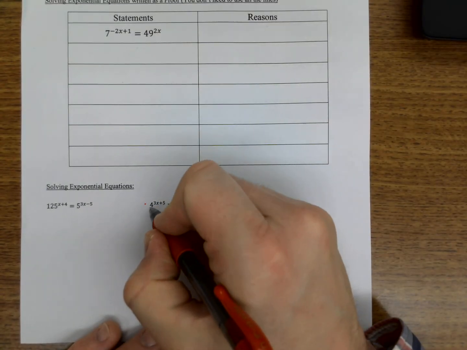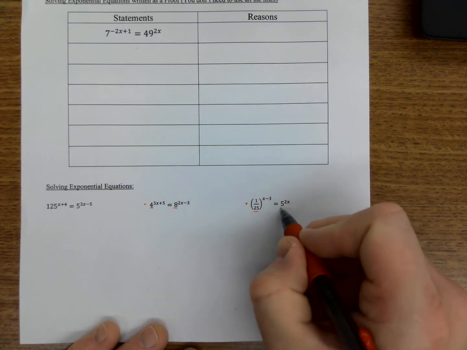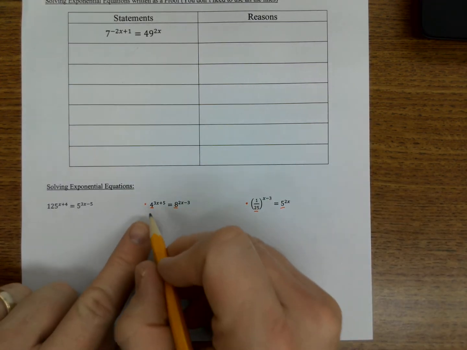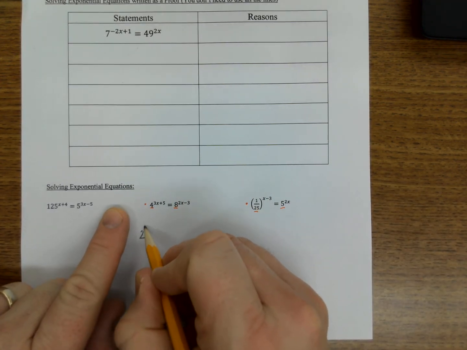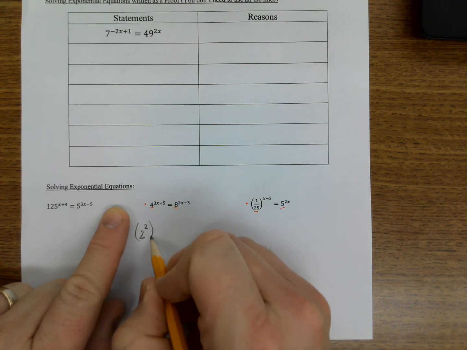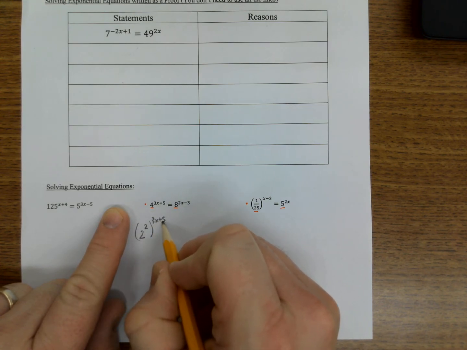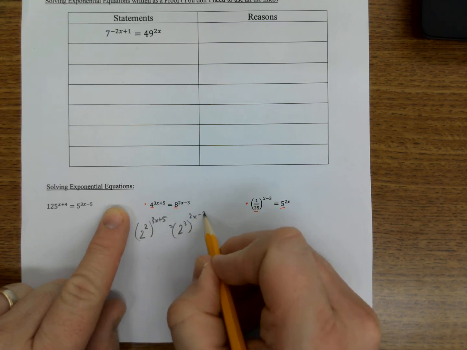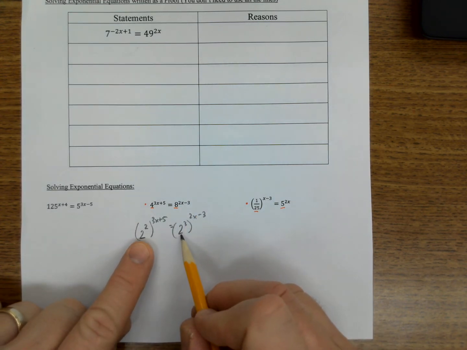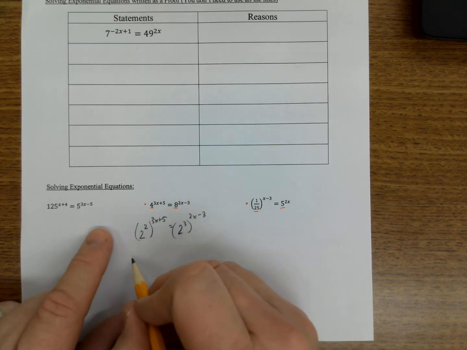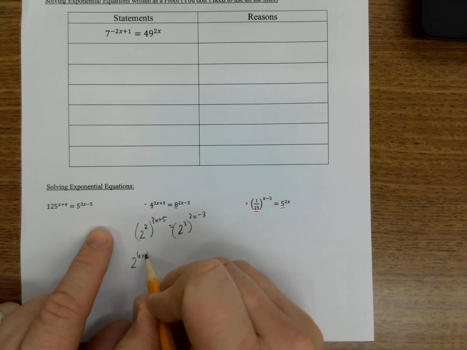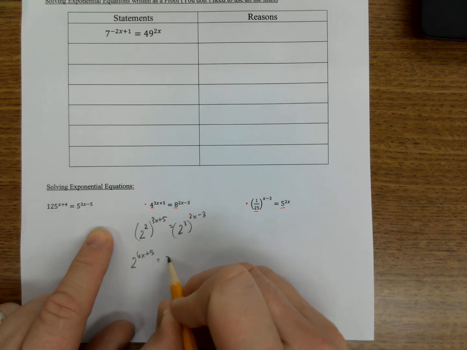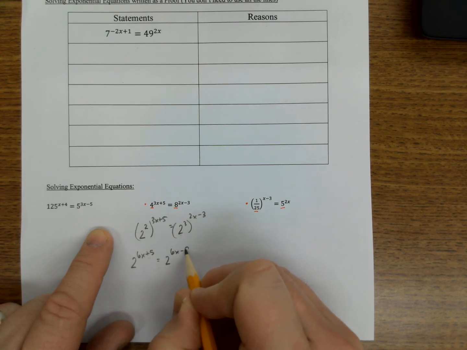We have to get same bases, and they're not. But a 4 can be written as 2 to the second with that exponent, and an 8 can be written as 2 to the third with that exponent. And what I've done is I've gotten to the point where I have the same bases. Now I just distribute this in there, and I have 2 to the 6x plus 5 equals 2 to the 6x minus 9.